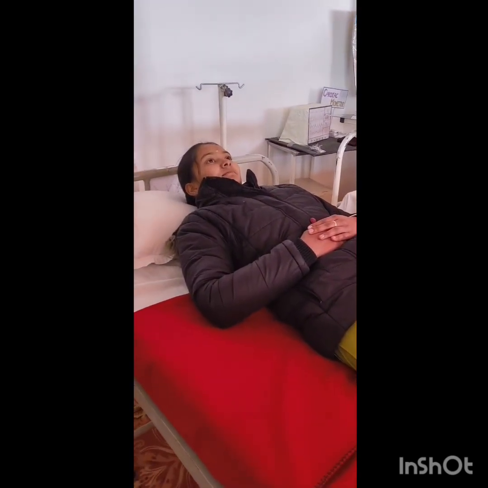This position is used for physical examination of the anterior part of the body. It is also used after lumbar puncture and spinal injury without a pillow. During assessment of vital signs, this position is also used.